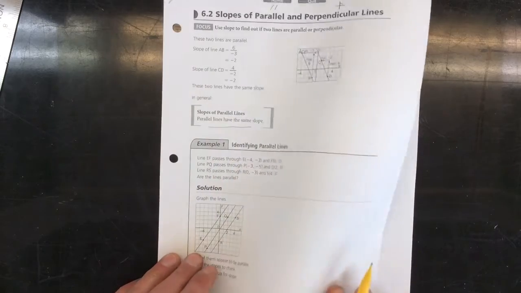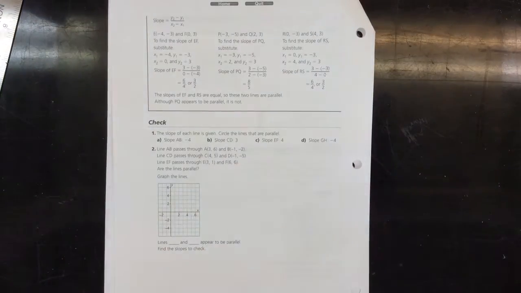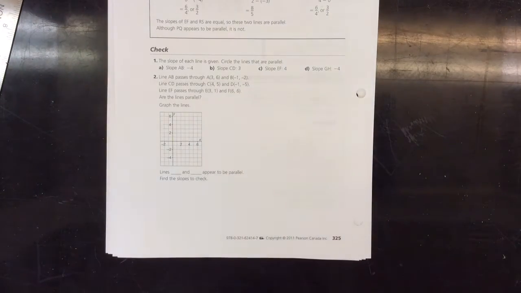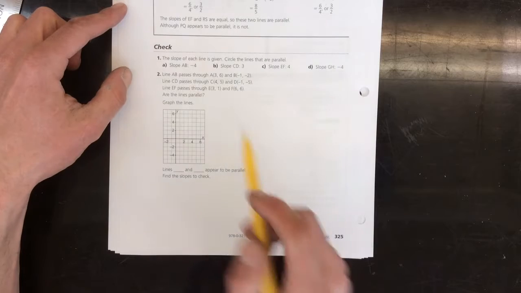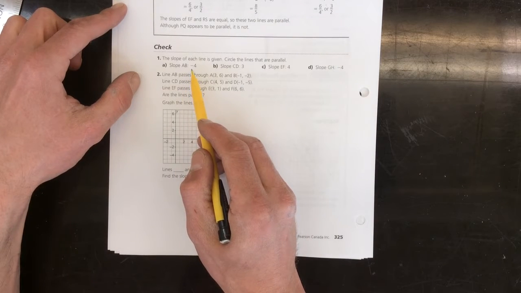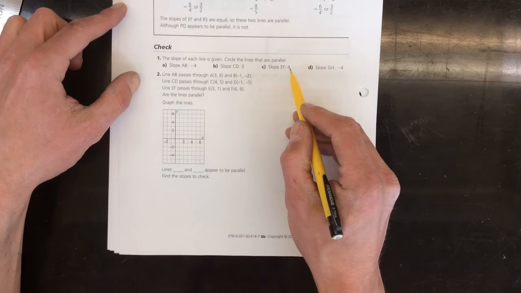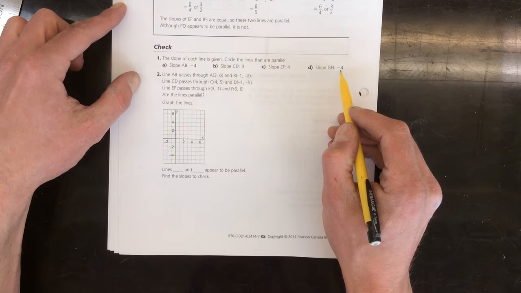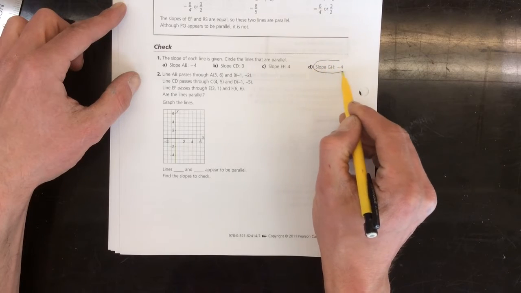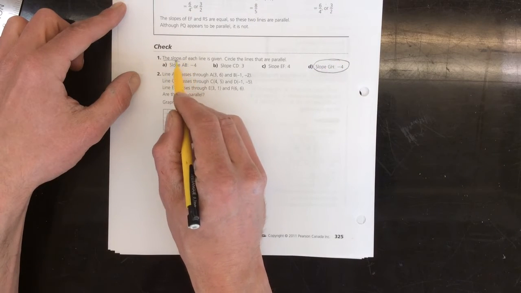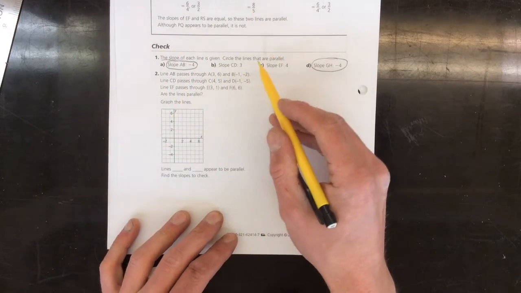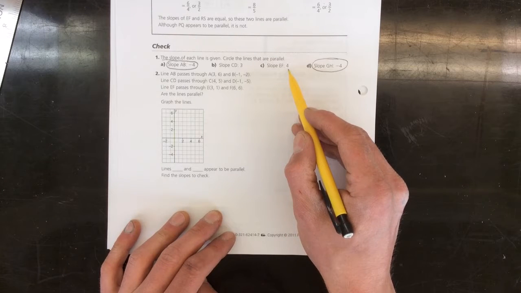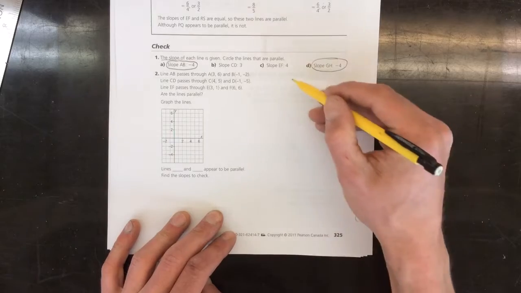So now let's identify parallel lines. The slope of each line is given. Circle the lines that are parallel. So AB is negative 4, CD is 3, EF is 4, and GH is negative 4. So the two lines that are parallel would be the two that have the same slope. Both are negative 4. Now, 3 is up and a different slope, but 4 is similar, but it's going to go up and not down.